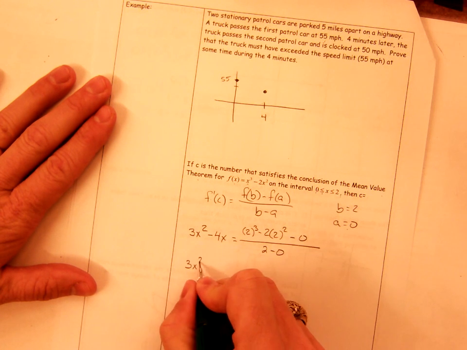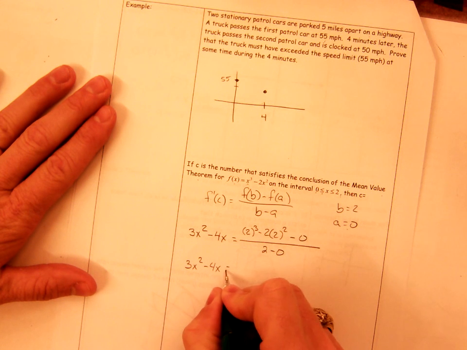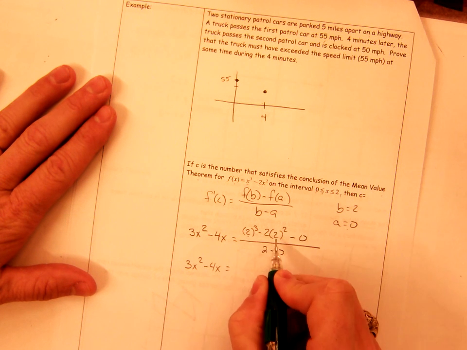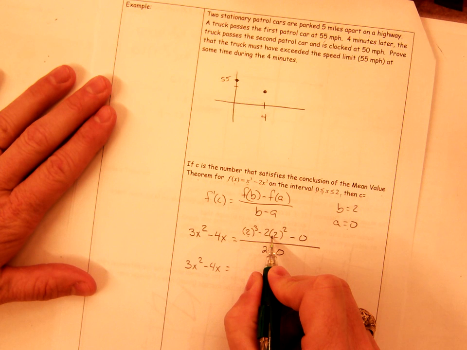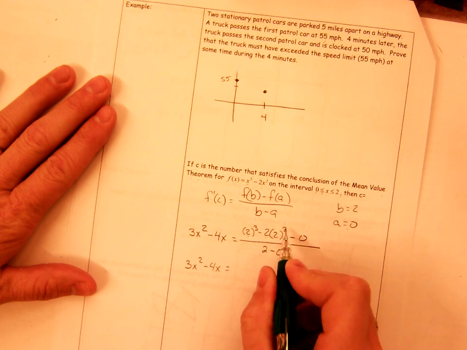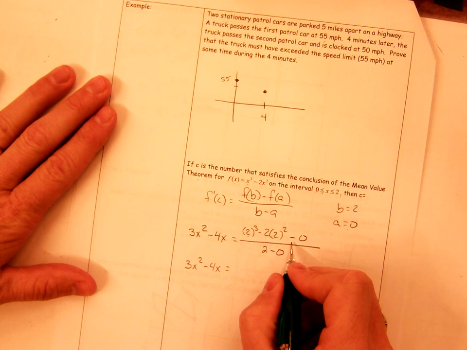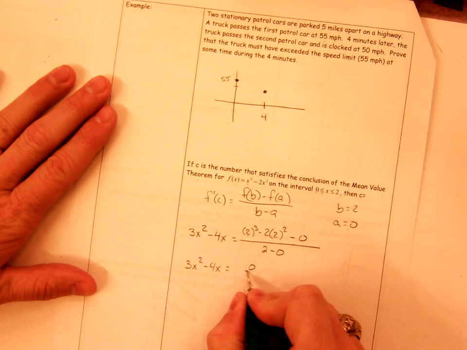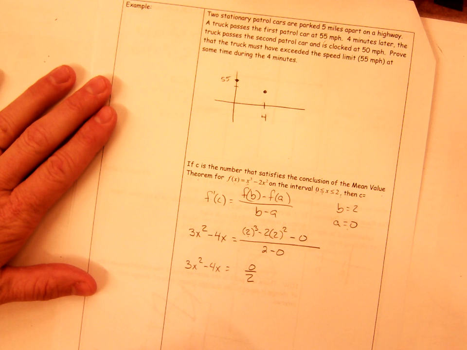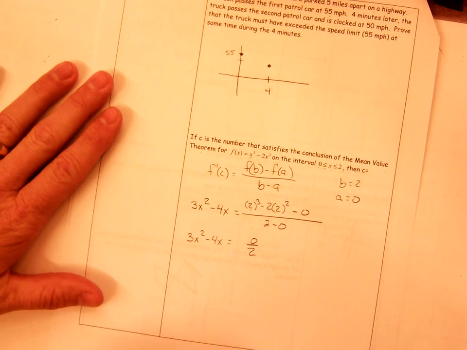3x squared minus 4x is equal to 8 minus, what is 2 times 2 squared? So 0 minus 0 minus 0 is 0 over 2. All right, so my average slope there is 0. This is Rolle's theorem, but like I said, it holds for the mean value theorem.